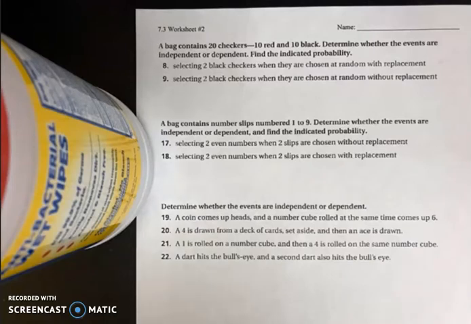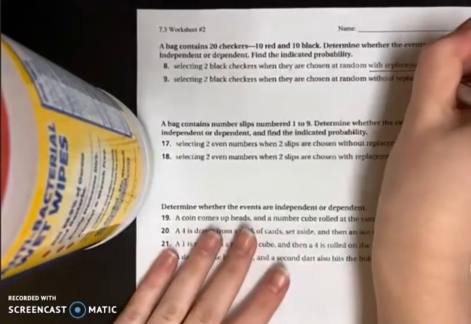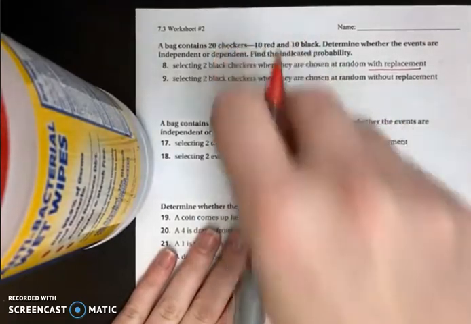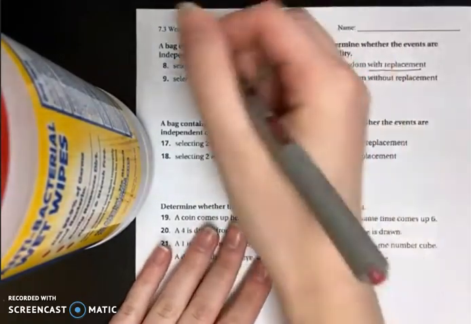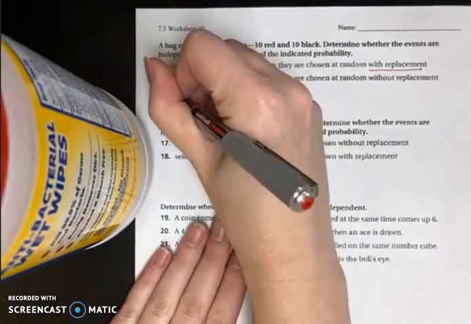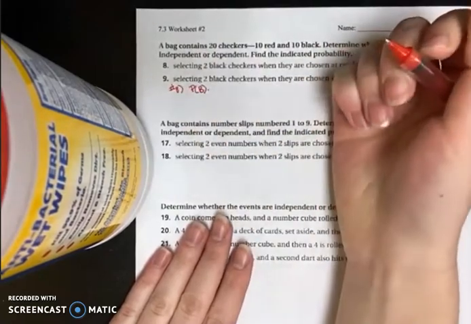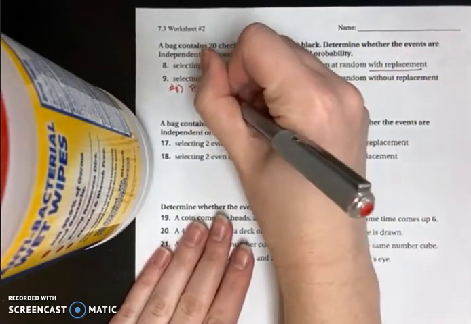So number 8 says selecting 2 black checkers when they are chosen at random with replacement. So that means we pick out a checker, we put it back, and we pick out another one. So I want the probability for number 8 of pulling a black checker and then doing it again.